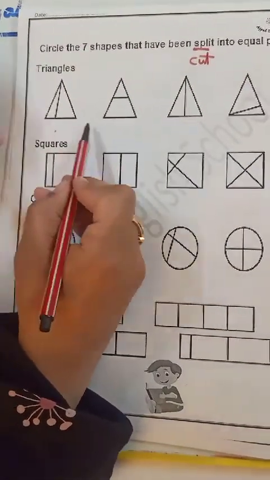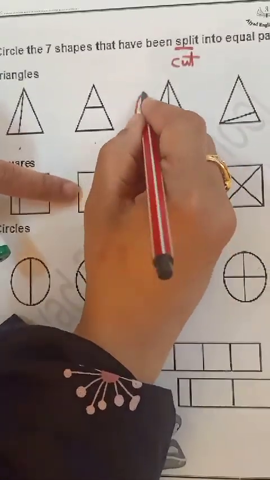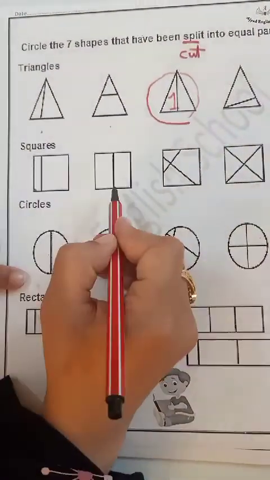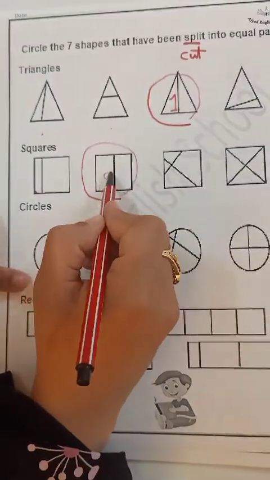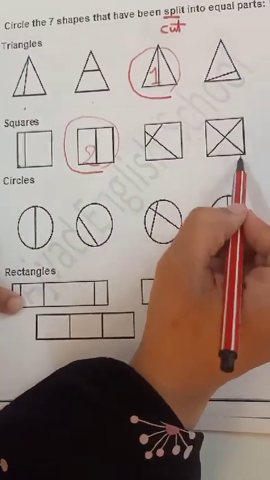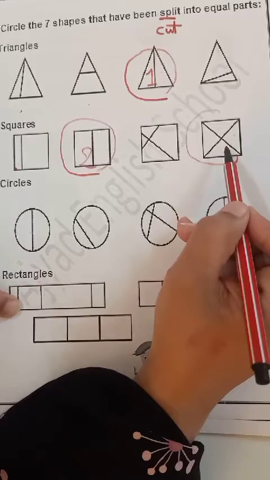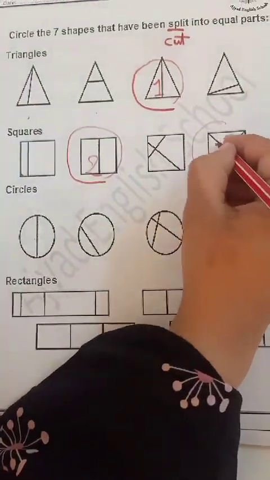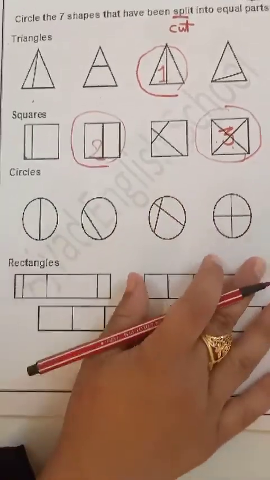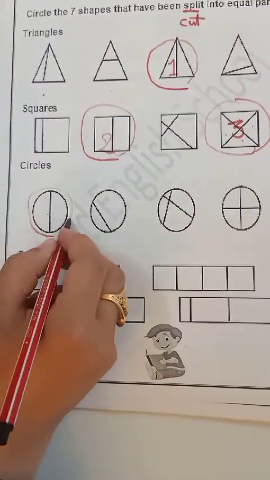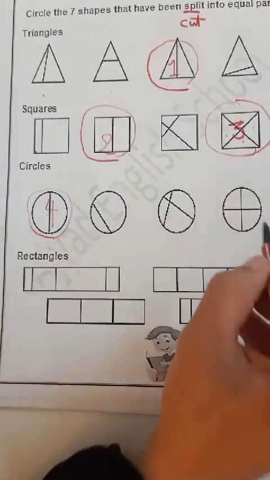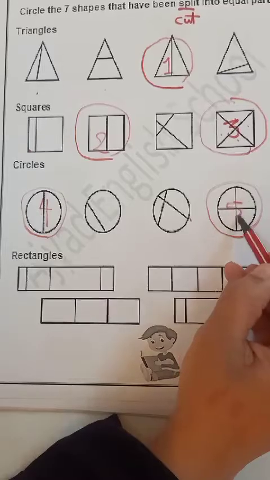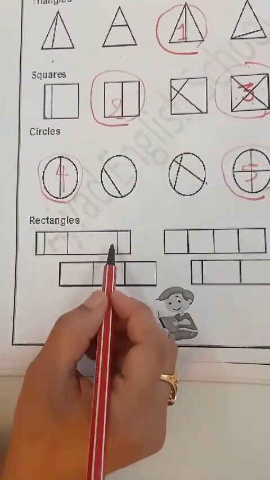Is this an equal part? No. This? No. This? Yes. 1. Is this an equal part? No. This? Yes. 2. Is this an equal part? Yes. This part is equal to the other. We have 4 equal parts. 3. Is this an equal part? Yes. 4. And this no. This no. This yes. 5. Is this an equal part? No.